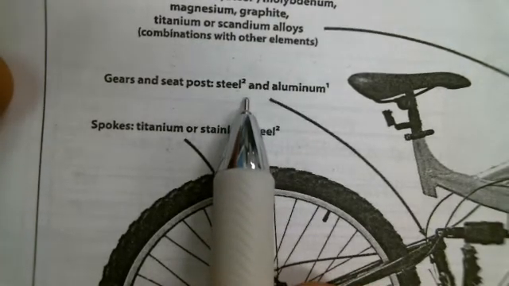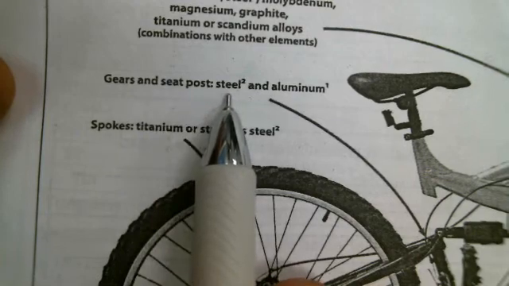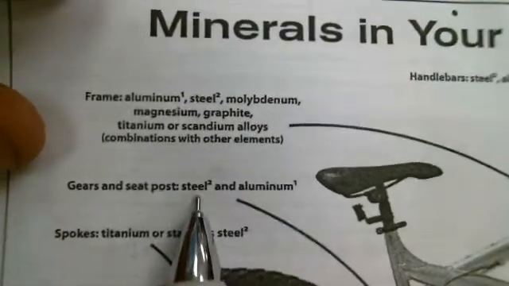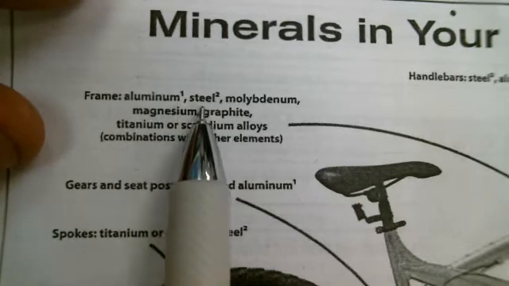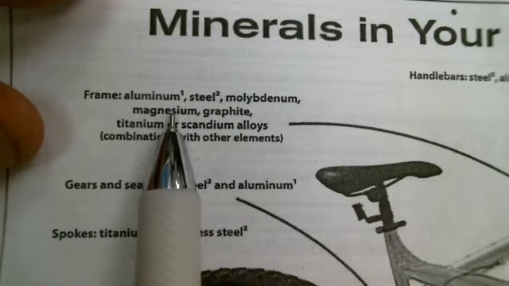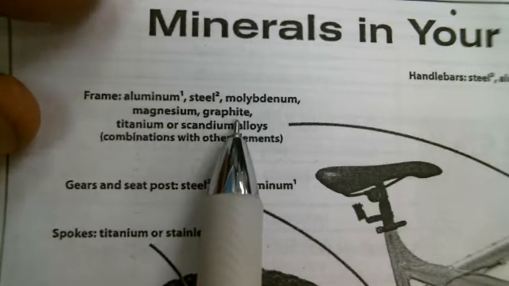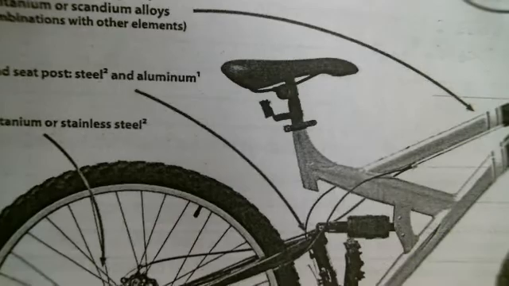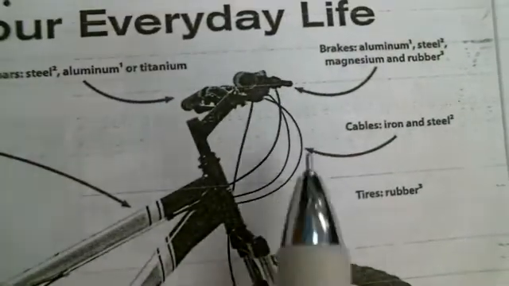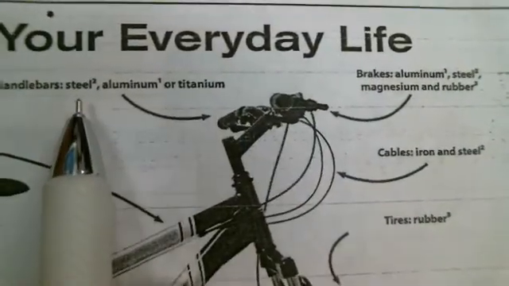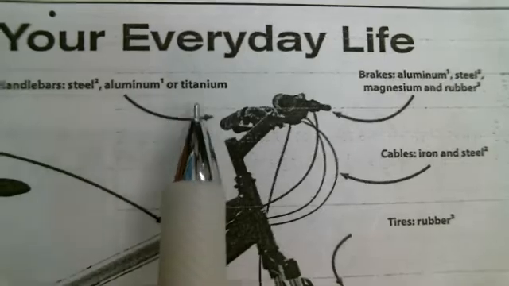Seat post, again, could be made out of steel. Frame and handlebars. Frame could be made with steel or magnesium. We don't have to have the alumina or bauxite for the aluminum. We don't have to have graphite for the frame. Handlebars. Again, it could be made out of steel or titanium.